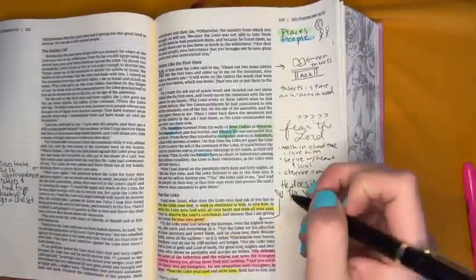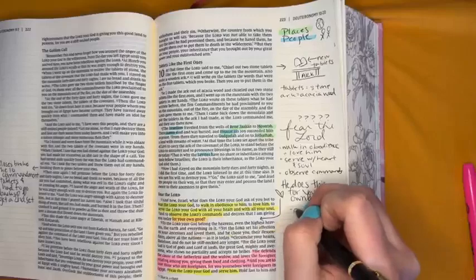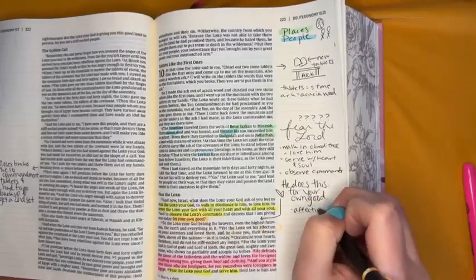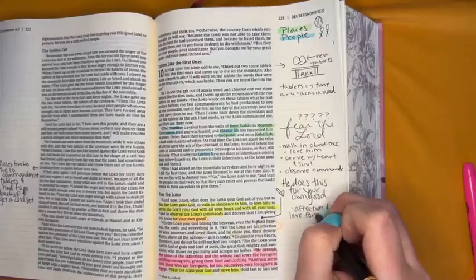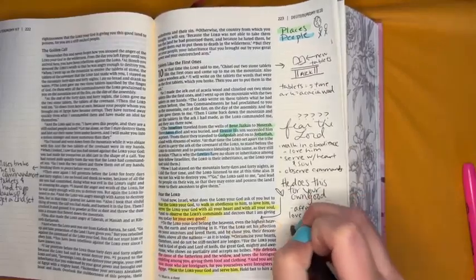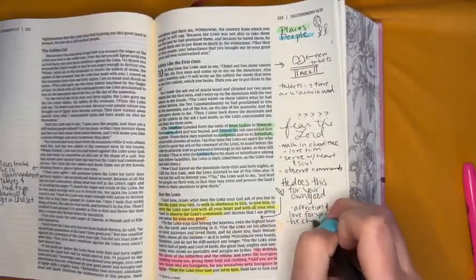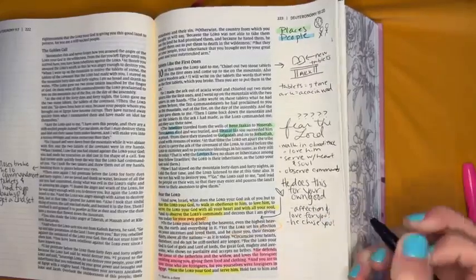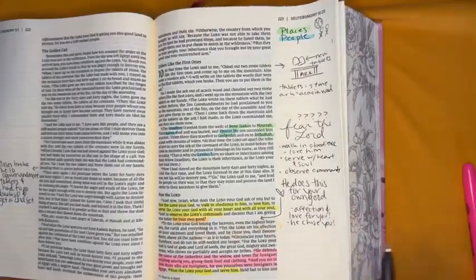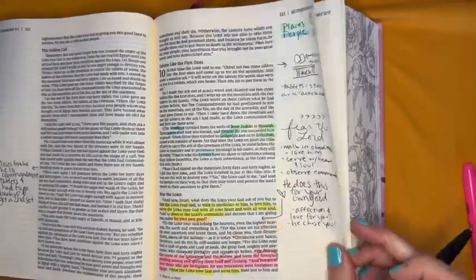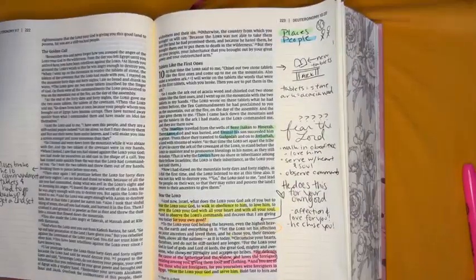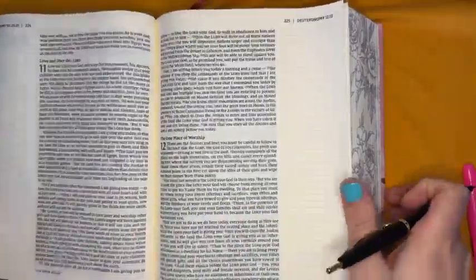Okay, verse 14 or 15, he has affection and love for you. He chose you. He defends the fatherless, the widow, the foreigner. I love this section. Okay, let's turn the page.